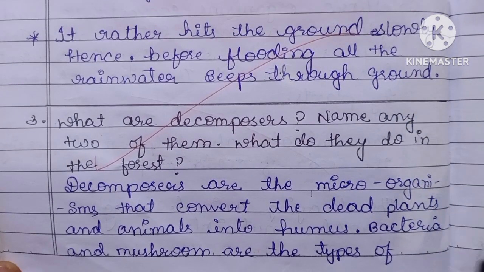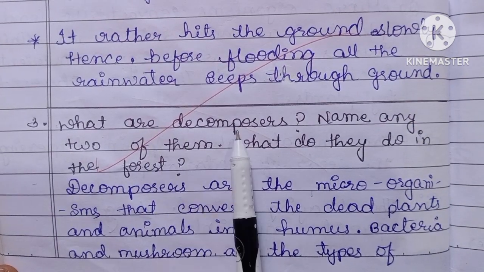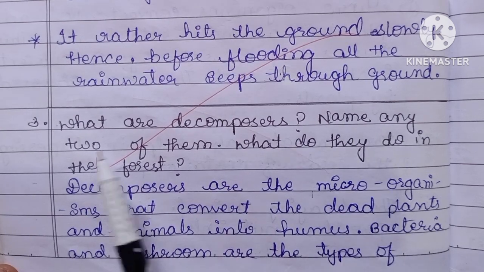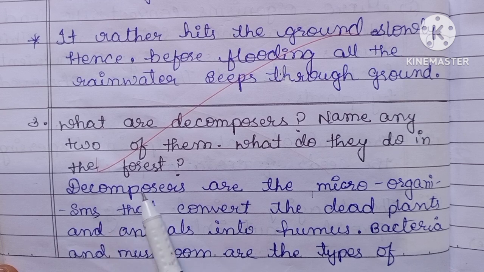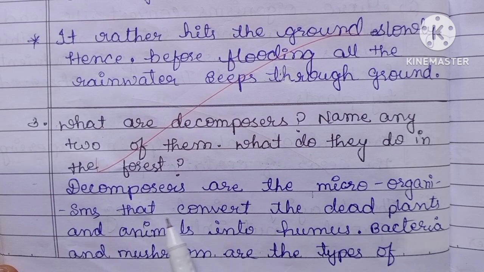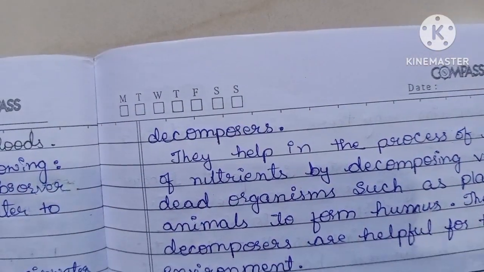So let us come to the third question, that is, what are decomposers? Name any two of them. What do they do in the forest? Decomposers are the microorganisms that convert the dead plants and animals into humus. Bacteria and mushrooms are the types of decomposers.